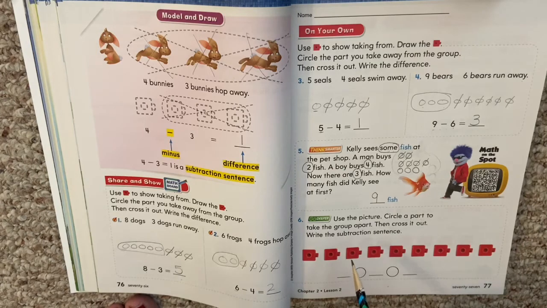All right, go deeper. Use the pictures. Circle a part to take the group apart. Then cross it out. Write the subtraction sentence. Okay, so boys and girls, there are many different ways we can do this. However, our number that we start with is going to be the same because look, this is how many cubes we start with. So let's count them.